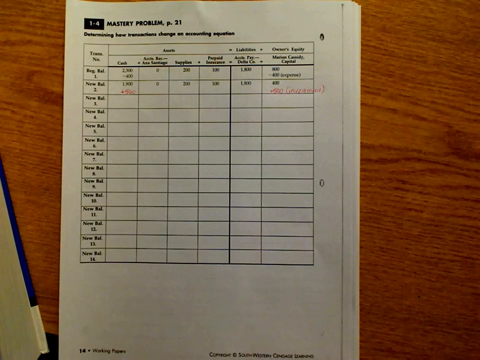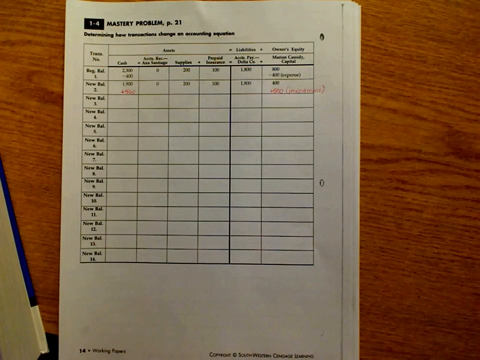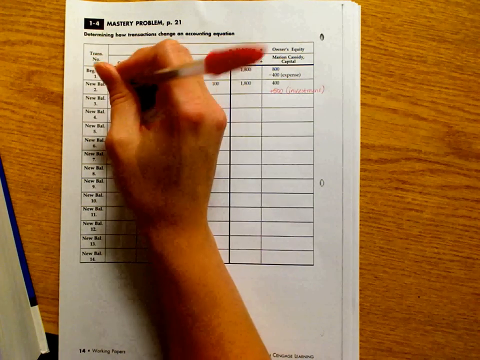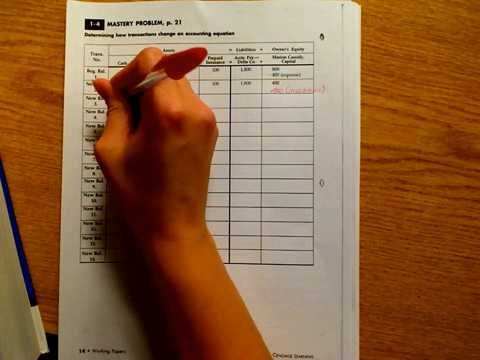Paid cash for a telephone bill, $50. So what 2 accounts? I paid cash, so accounts payable's not right. Right. So, well, I'm sorry. I apologize. We need to figure our new balances. So we have $2,400 in cash.